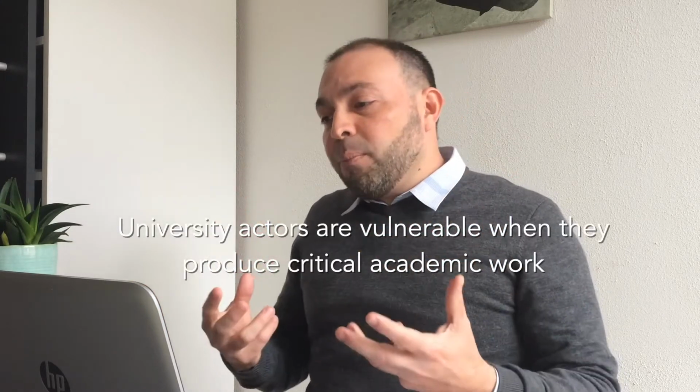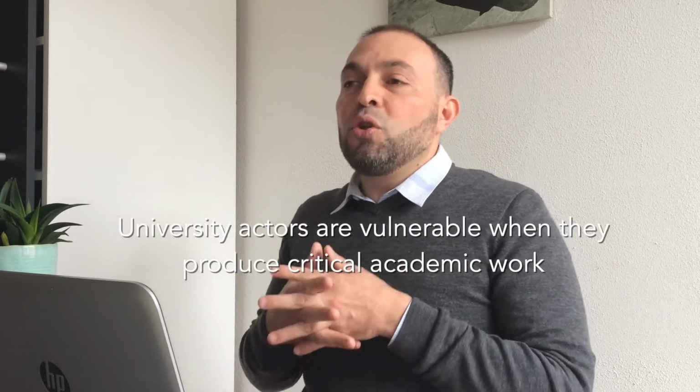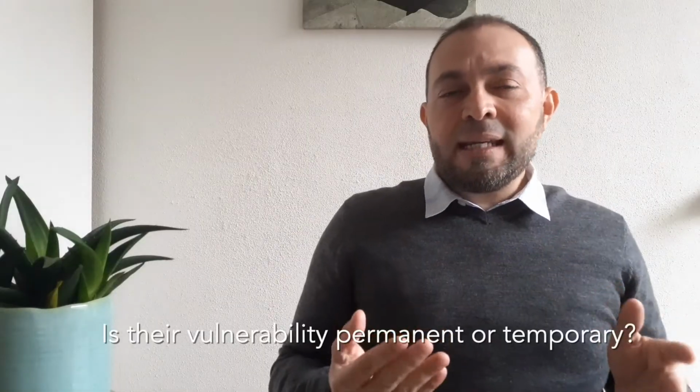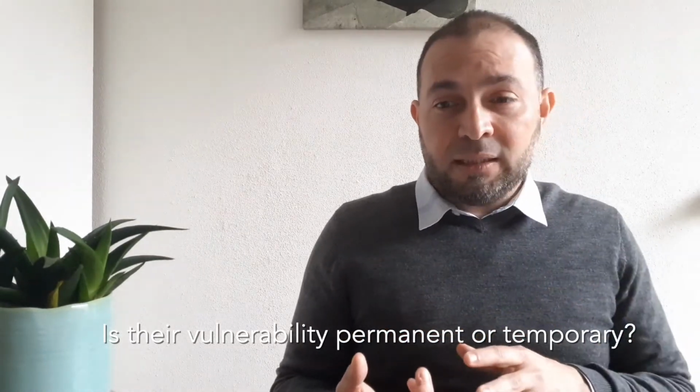University actors are people who are vulnerable when they produce critical academic work in the context of an authoritarian regime or in the context of any restrictive situation. They could be in a democracy, but they could face a restrictive situation. However, is their vulnerability permanent or temporary? The doctrine of high-risk journalists used in the freedom of expression approach, the freedom of expression corpus juris, the freedom of expression law, could be applied analogically.